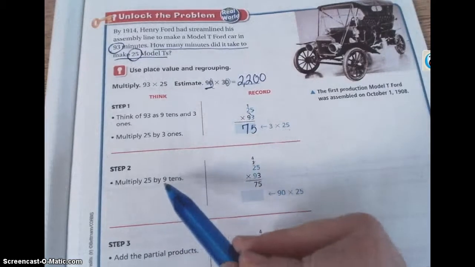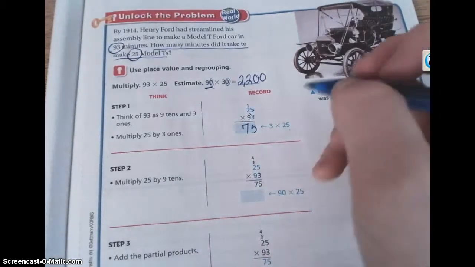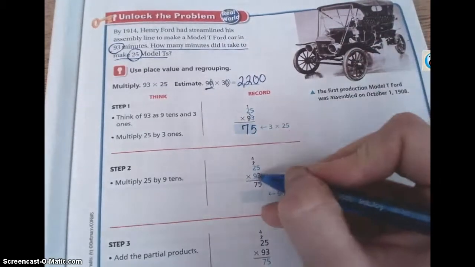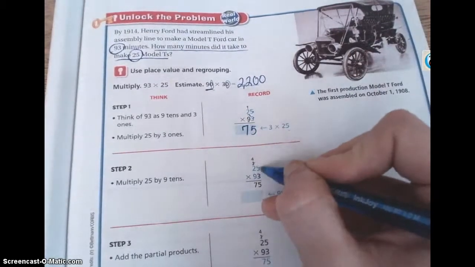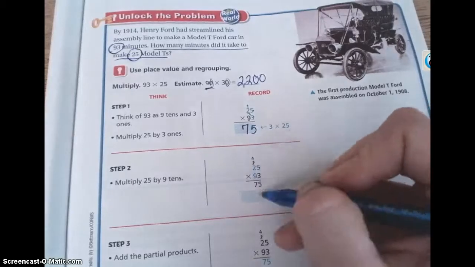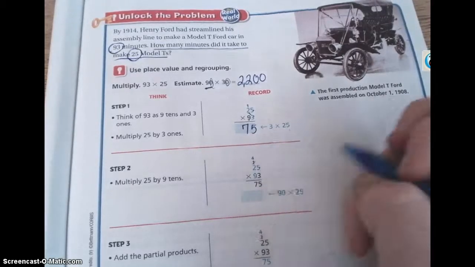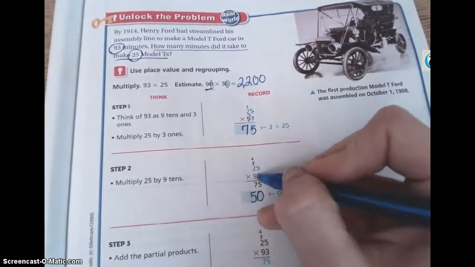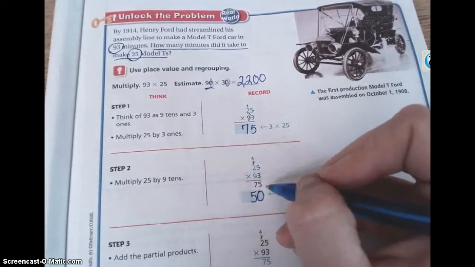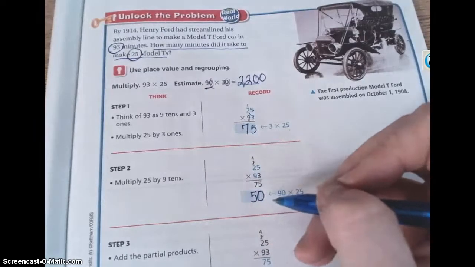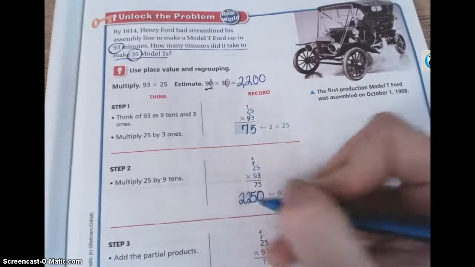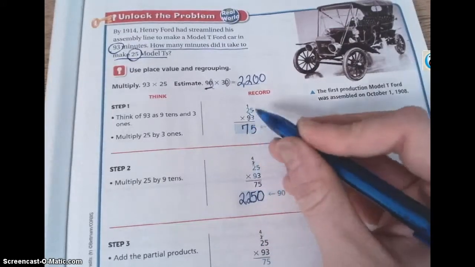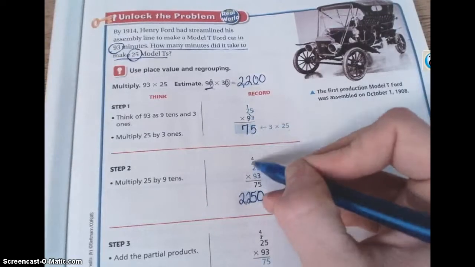Then you're going to multiply 25 by 9 tens. Okay? So you're going to go over and you're going to multiply 9 times 5. 9 times 5 is 45. Make sure you do your placeholder 0. And 9 times 2 is 18, plus 4 is 22. And you're going to write the whole 22 down below. Notice how they crossed off the 1 here, because you'd already added that up here on step 1. So you don't want to get confused there.